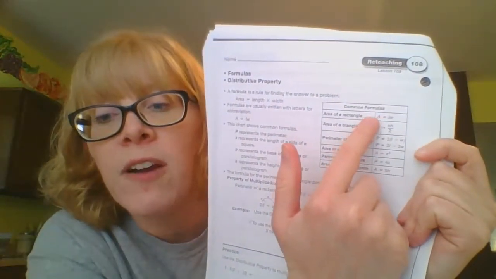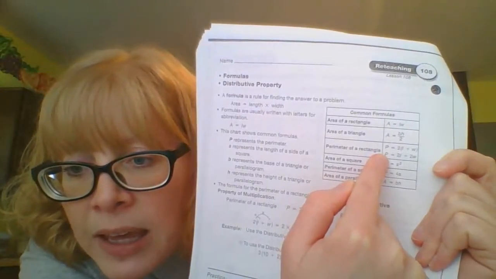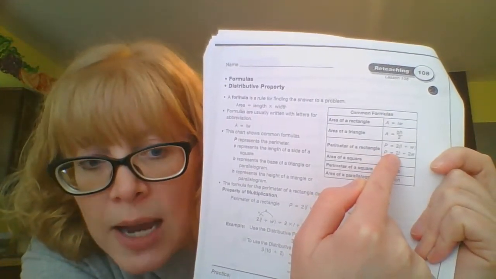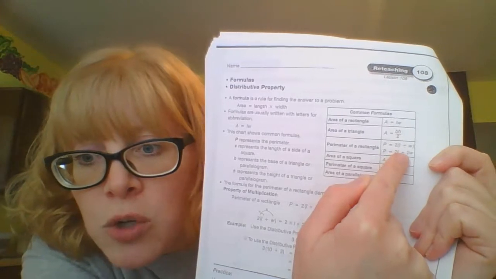But if my length was 5 inches and my width was 1 inch, I'd have 5 square inches. So they're variables because they can change, but they still will always stand for the length and the width. They also say this chart shows common formulas. P represents perimeter, so they have some perimeter of a rectangle, and they have P equals 2L, 2 times your length, plus 2 times your width.